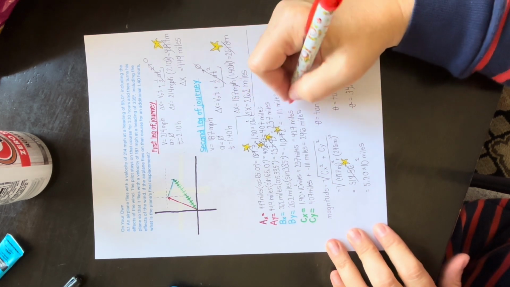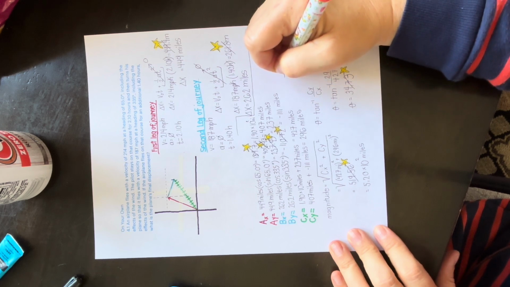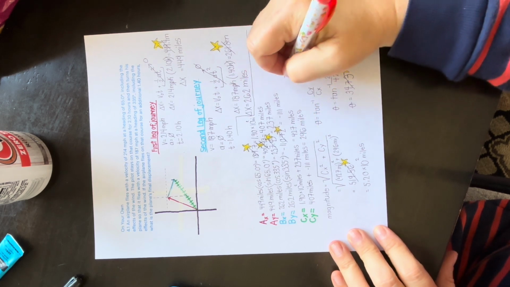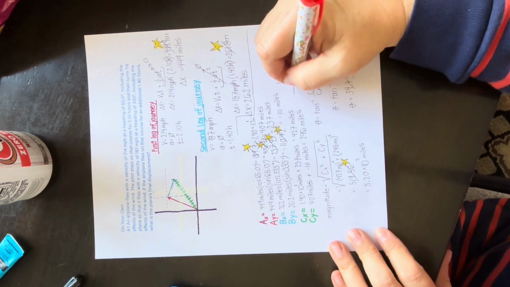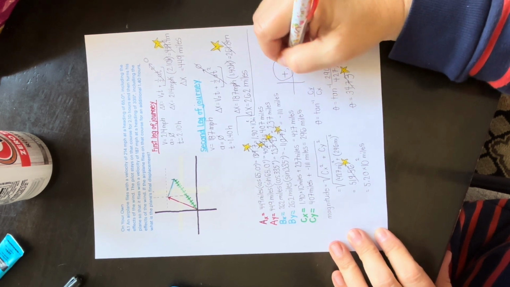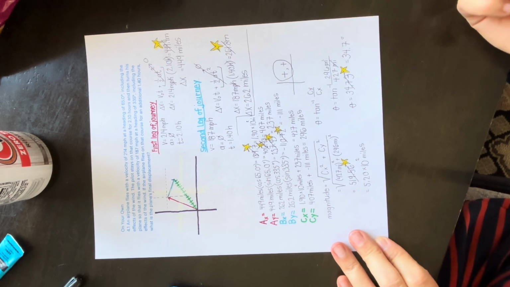So this is a positive value of x, and this is a positive value of y. So we're in this quadrant right here. So we do not have to do anything. So now, based on our rules regarding equation 3.3, this is the angle for the final displacement vector.